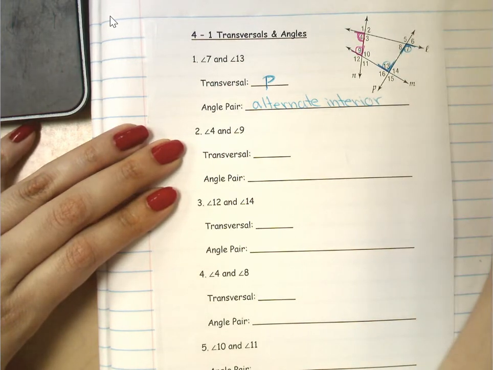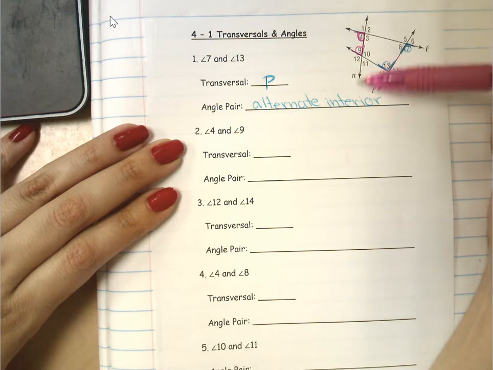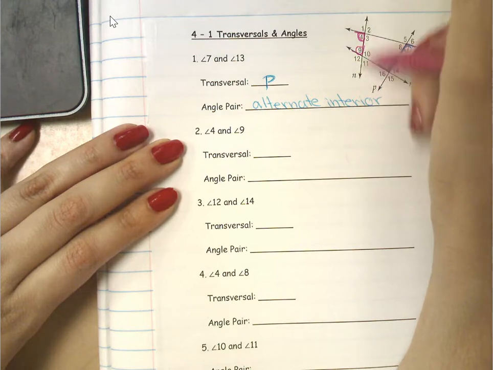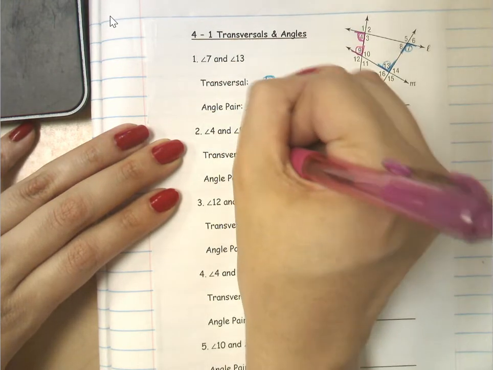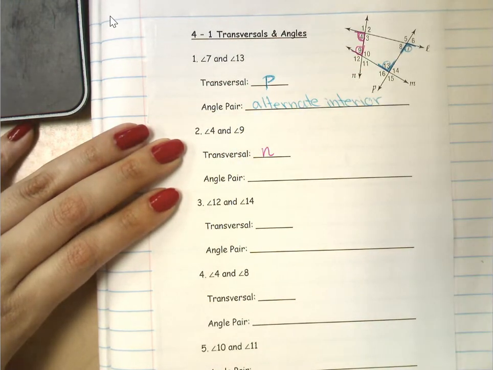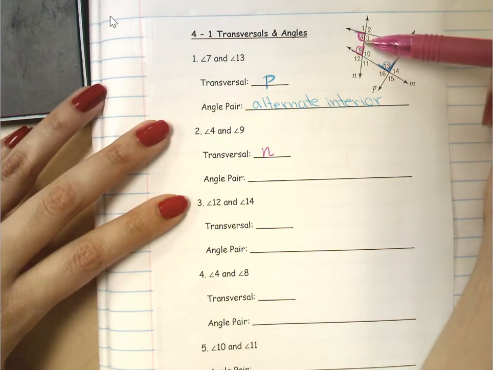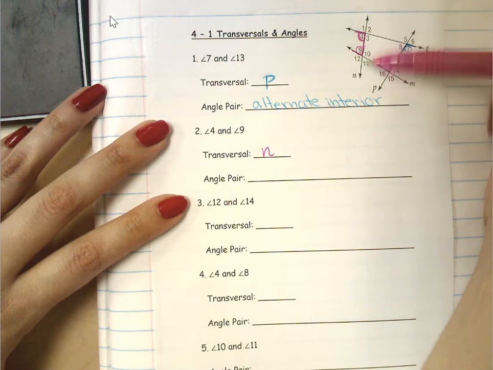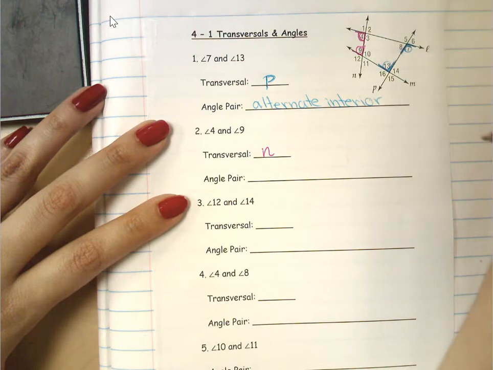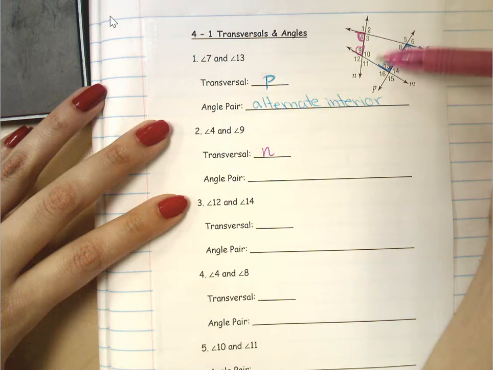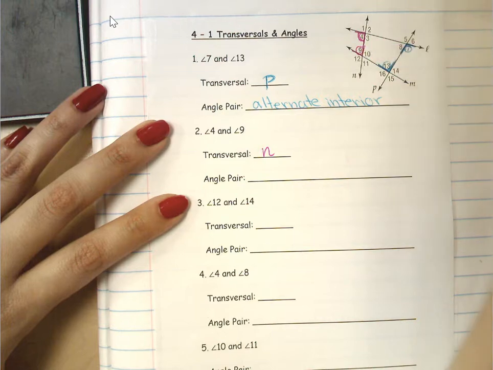So again, the transversal, easy way to find it, is going to be the line that touches both angles. So that's going to be this line right here. Line N touches both of them. So N is my transversal. And then I compare my 2 angles. They're on the same side of the transversal, right? They're both on the left side of that line. And they're inside, they're between the 2 lines, so that's interior, so they're same side interior.